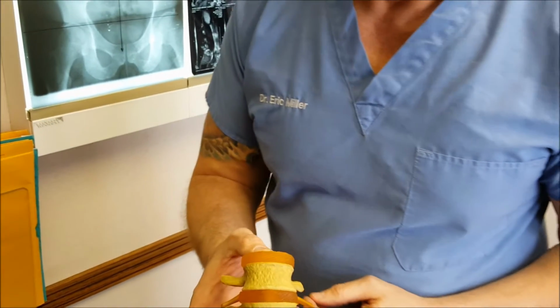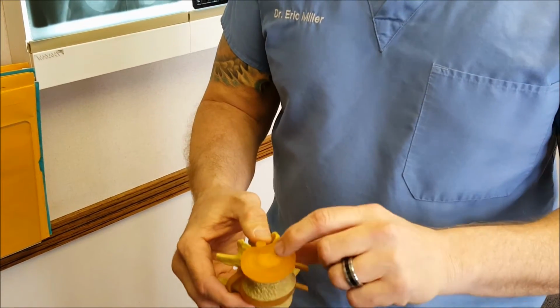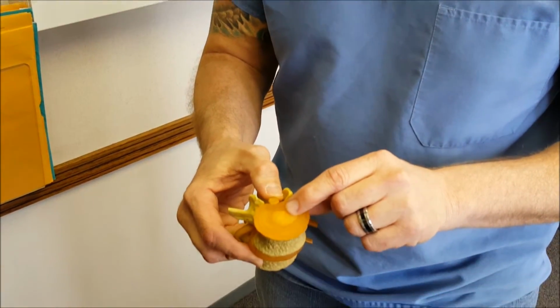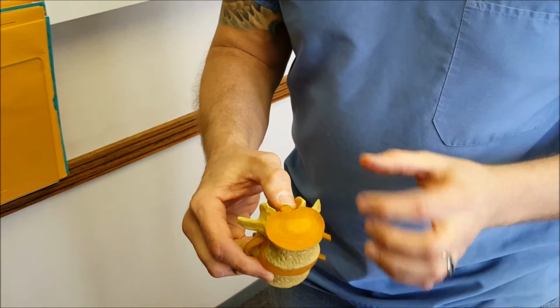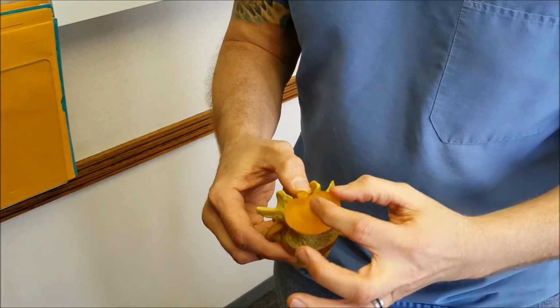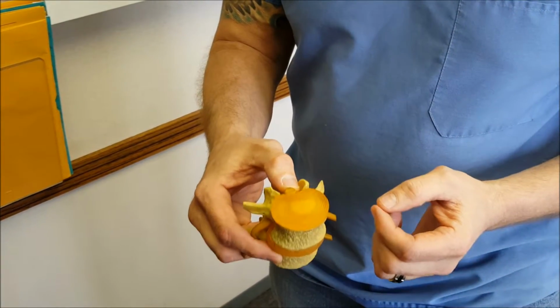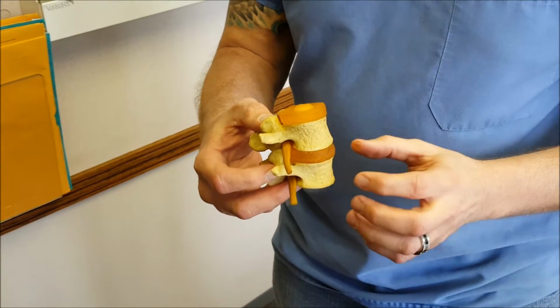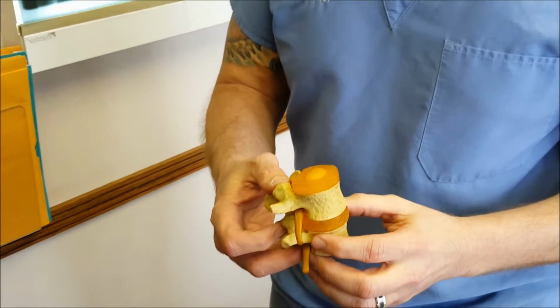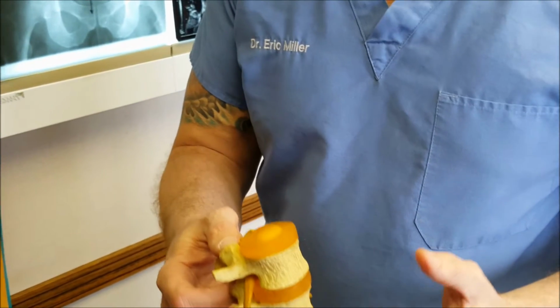When we look at the disc, what we see is a gelatinous center called the nucleus pulposus, as well as cartilaginous fibroelastic layers that surround it to contain the jelly-like material inside. The purpose of this disc is to act as both a spacer and to add flexibility through the spinal column so that we can move with good flexibility.